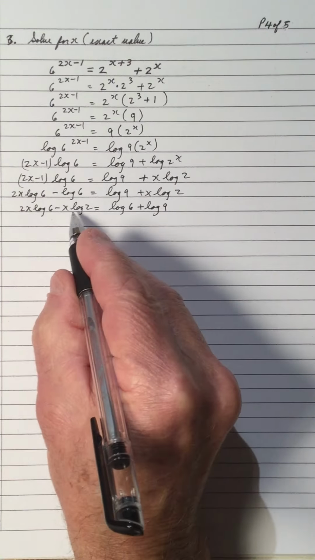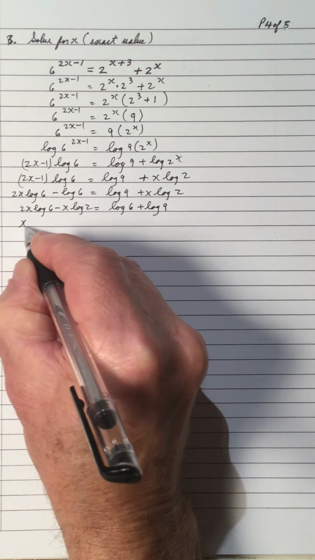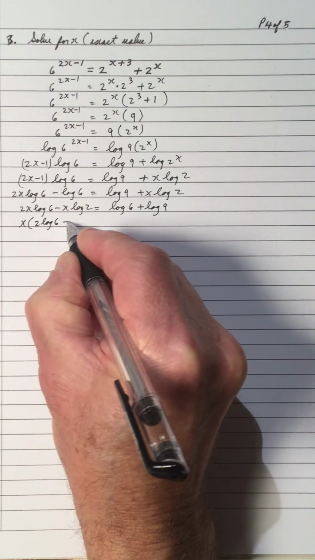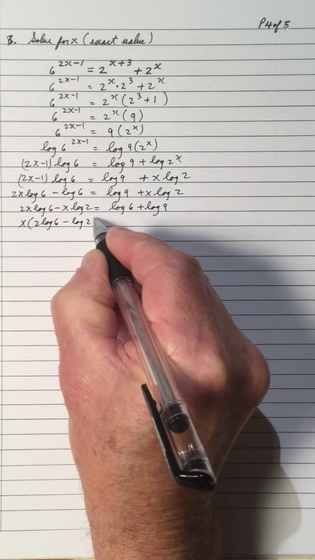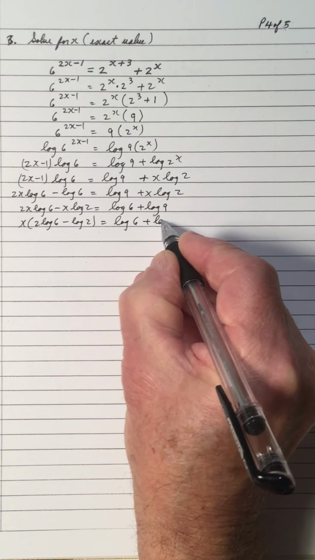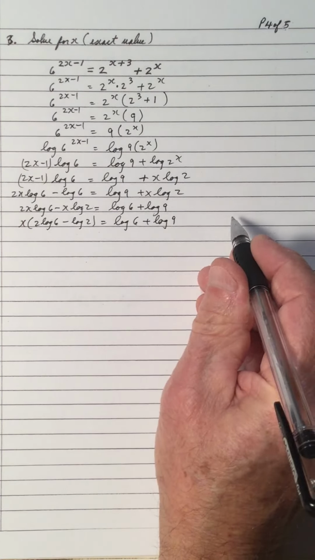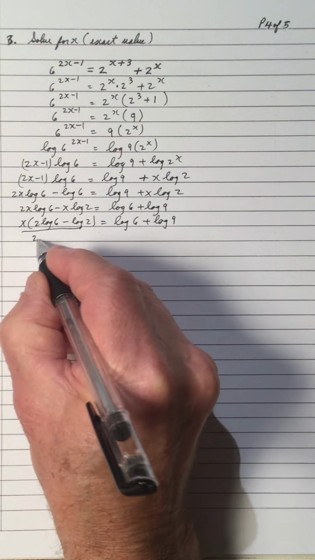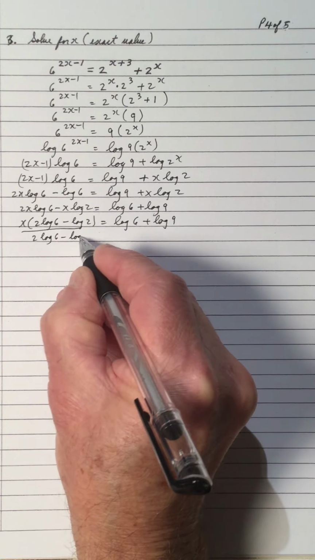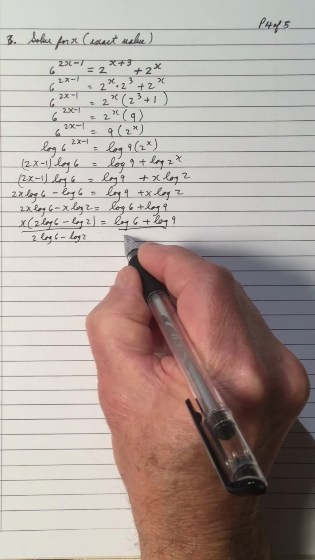Notice that x is common here, so I'll take the x out. I get 2 log 6 minus log 2, and write down the right side. So I divide by 2 log 6 minus log 2 on each side.